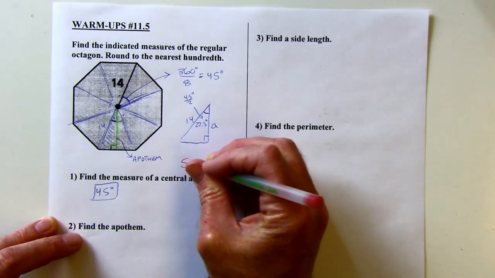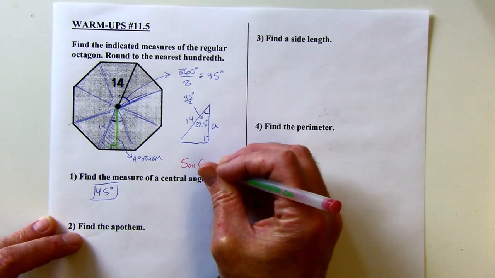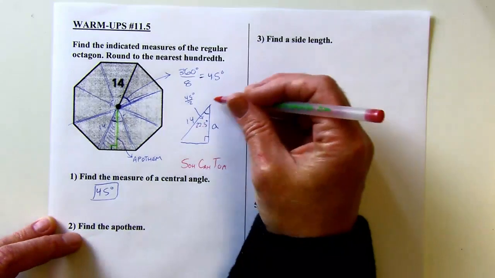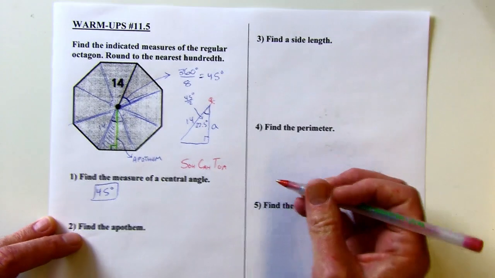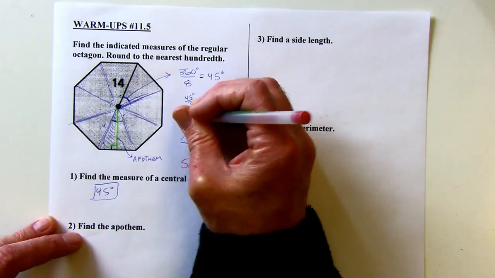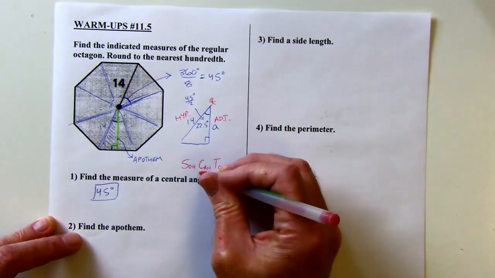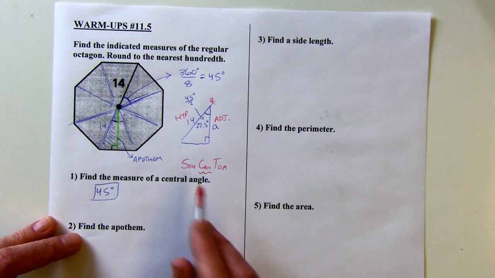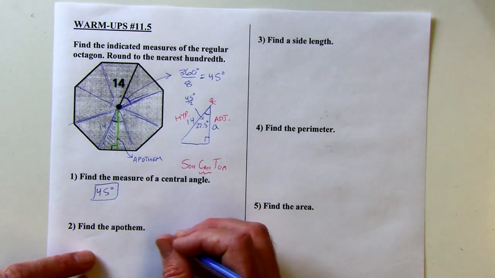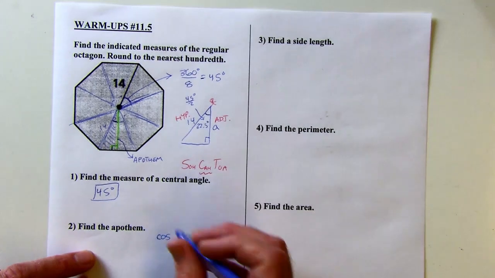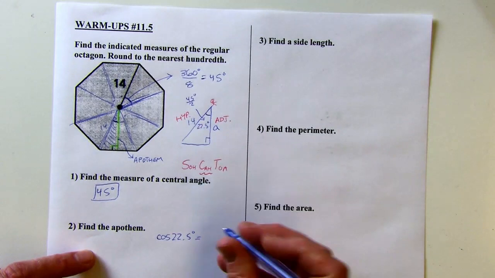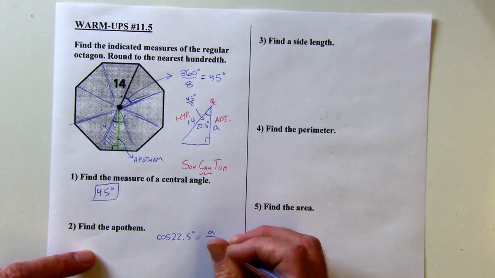So I'm thinking it's going to be sine, cosine, or tangent. I need the one that is going to work with this triangle. I want to put myself at the acute angle over here, and then I'm thinking, okay, this is the opposite side that's not marked. So what I do have is the adjacent and the hypotenuse. So in this particular instance, I'd want to use cosine because that's the only part of SOHCAHTOA that uses adjacent and hypotenuse. So I'm going to say the cosine of 22.5 degrees, that's where I am, is going to equal A over 14. The apothem over 14.